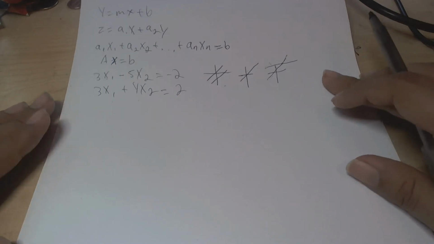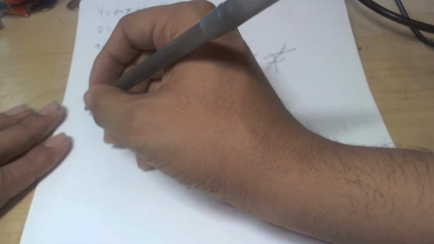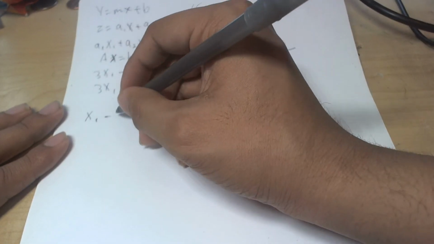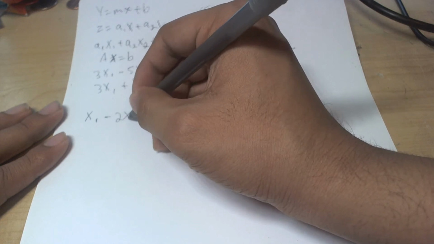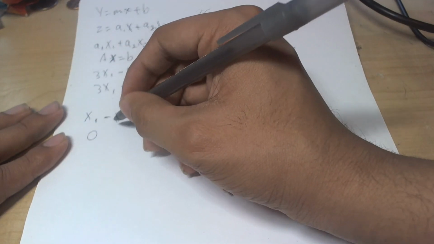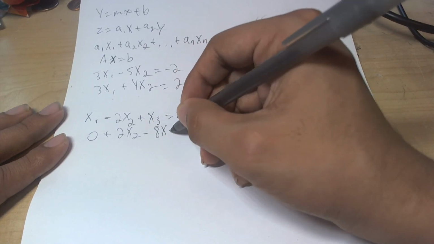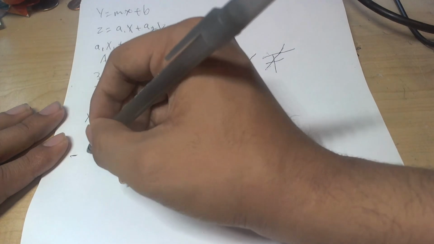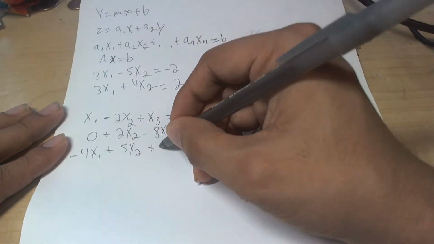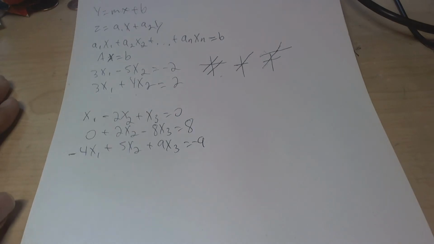Anyway, now on to the matrix notation. We just went over the linear system, which I could write right here, the one that I've noted down: x sub 1 minus 2x sub 2 plus x sub 3 equals 0, 0 plus 2x sub 2 minus 8x sub 3 equals 8, then negative 4x sub 1 plus 5x sub 2 plus 9x sub 3 equals negative 9. That would be our linear system.